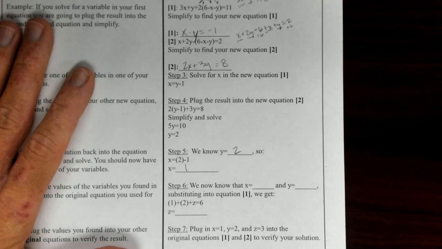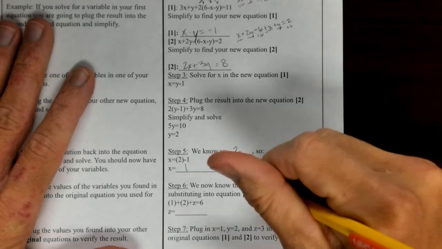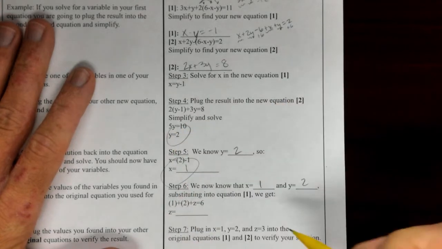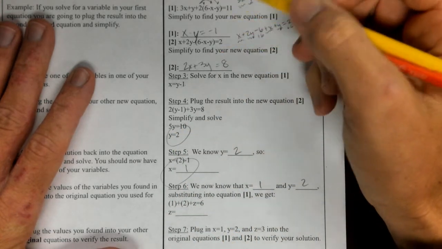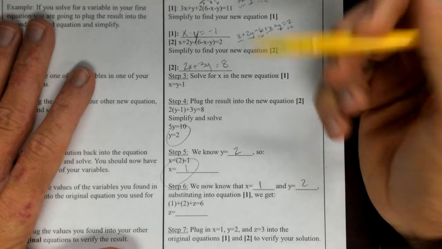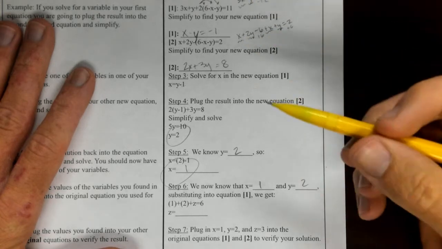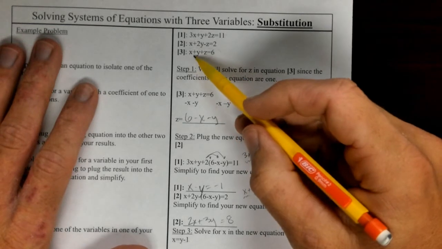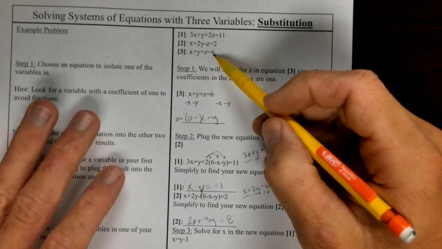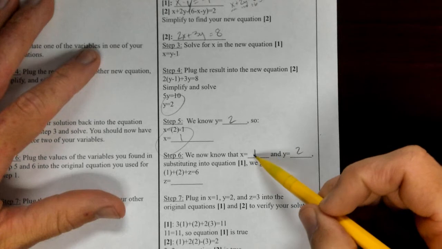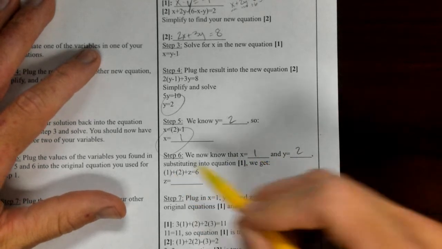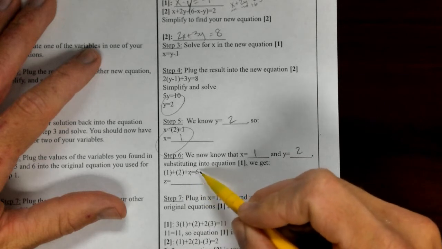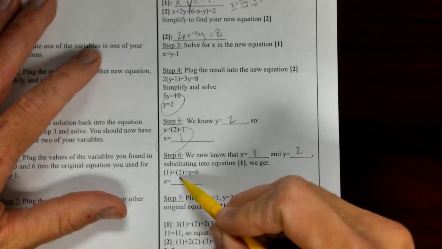Alright, so then step number 6, we know that x is equal to 1. We know that y is equal to 2. And we know that z, going back up here, is equal to, let's find it, right? So I'm just going to take my original equation. I go back up here, x plus y plus z equals 6. I know that x is 1, plus y is 2, plus z, what we're finding, is equal to 6. Well, 3 plus what is equal to 6? Obviously 3.